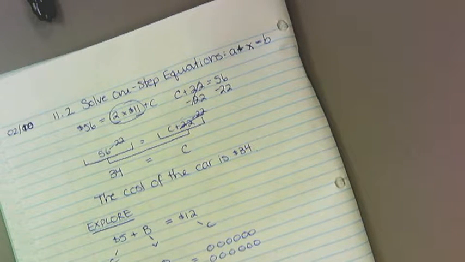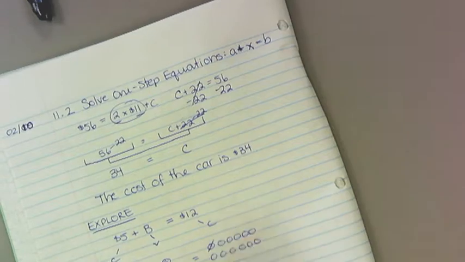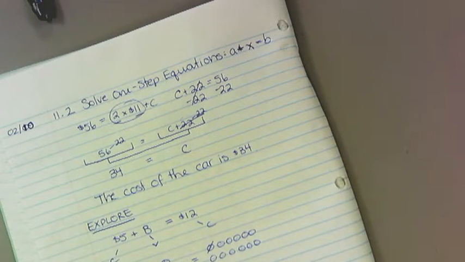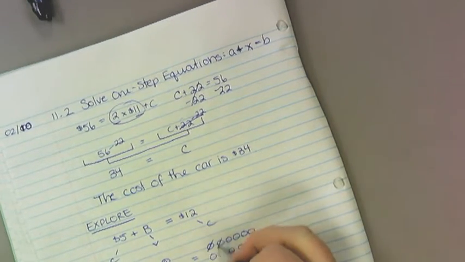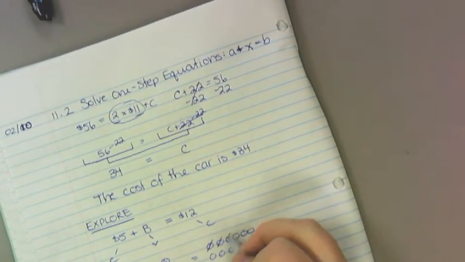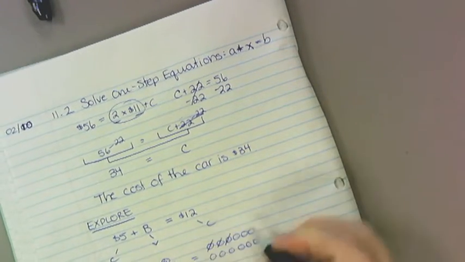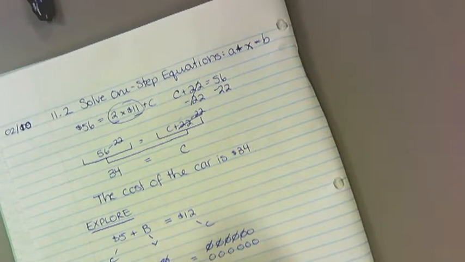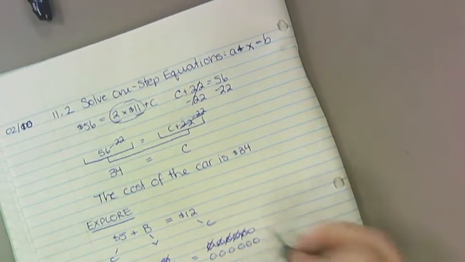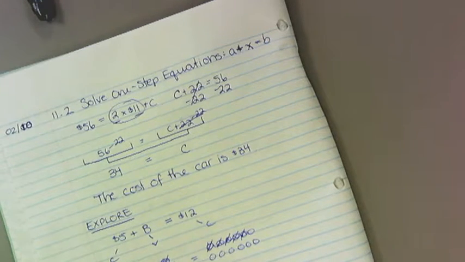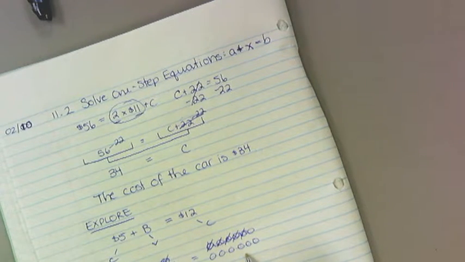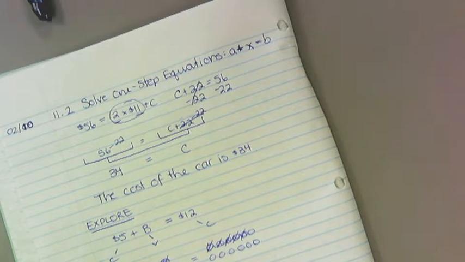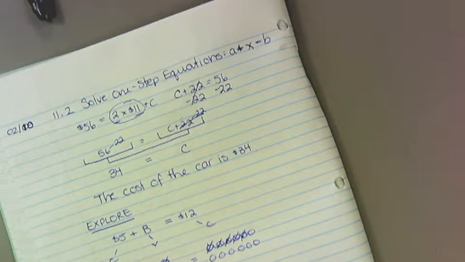Remove 1 coin at a time from each side of the equation until only the cup remains on the left side. We take away 1. Notice how we're doing the same thing to both sides. We take away another. We take away the 3rd, the 4th, the 5th. Now all we have is the cup on one side, and we have how many coins on the other? 7.